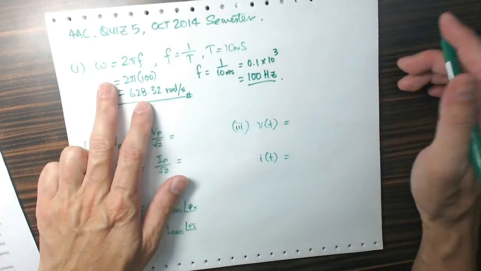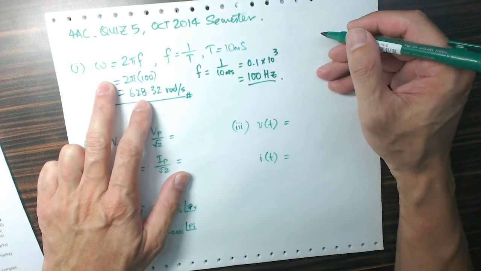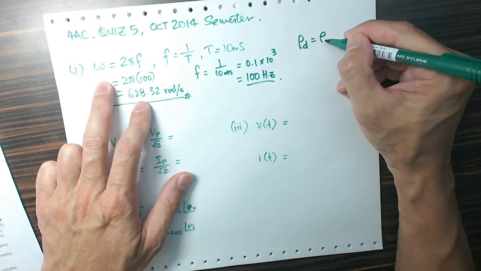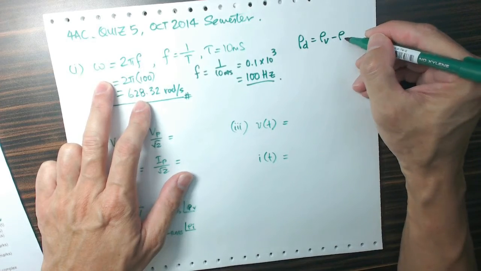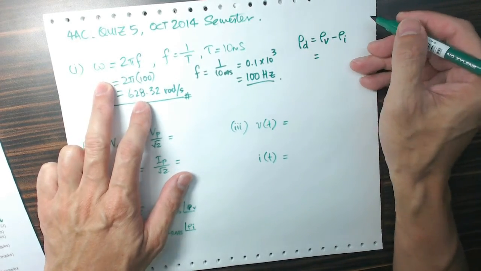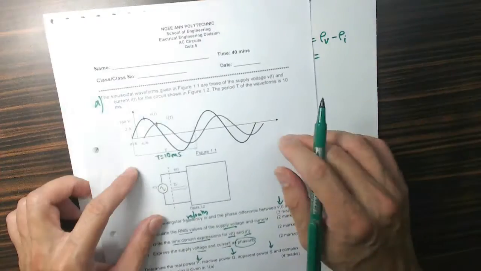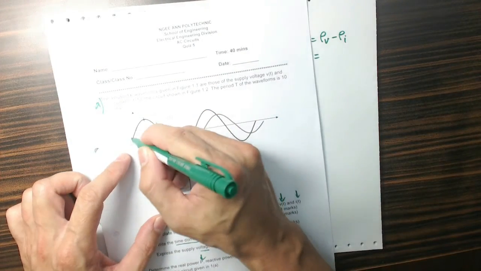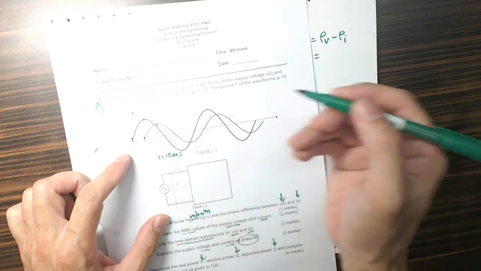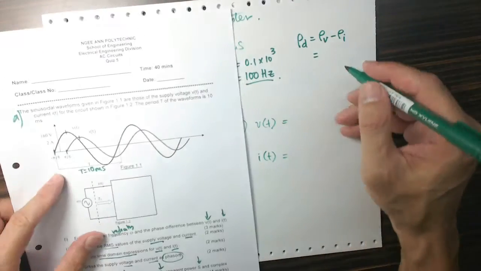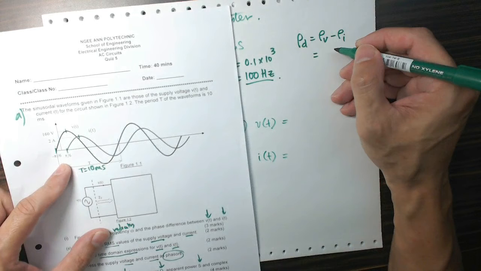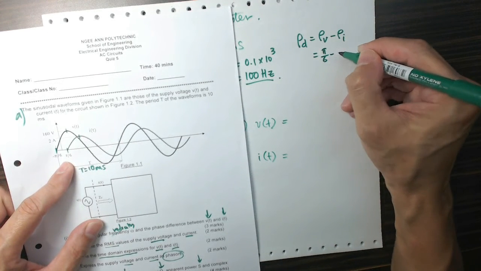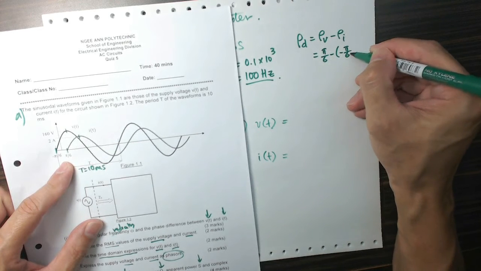The next thing it wants us to determine is the phase difference between the voltage and the current waveform. Now, looking at the graph, for the voltage and the current, the phase difference can be written as pi over 6 minus minus pi over 6.